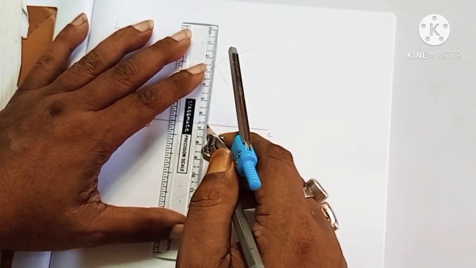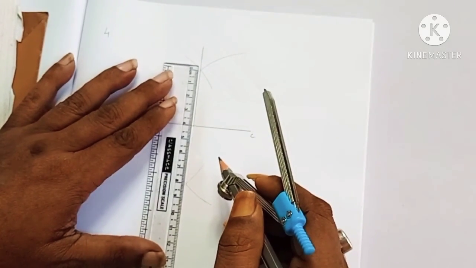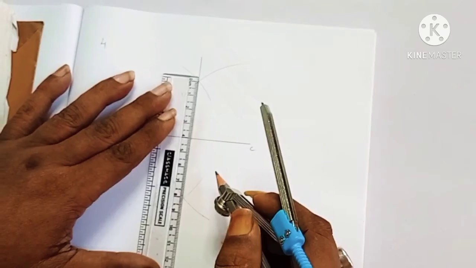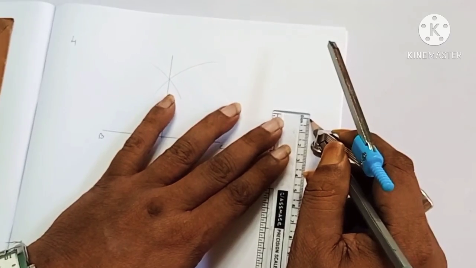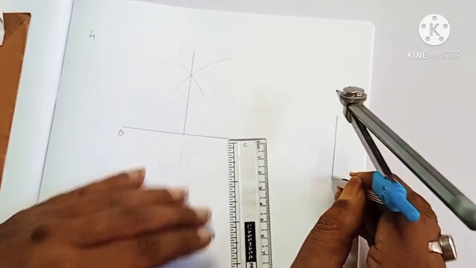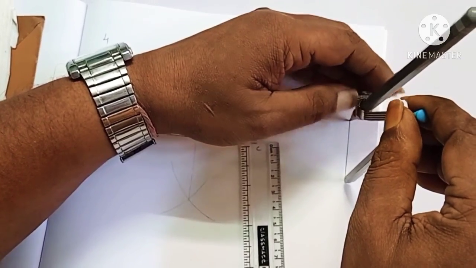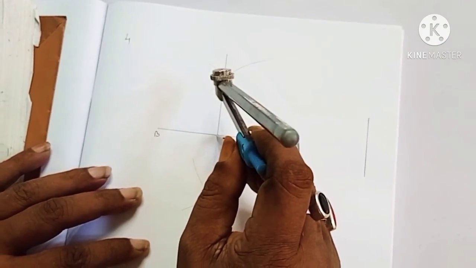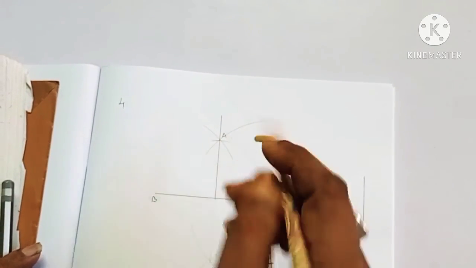This is your perpendicular bisector. And now the altitude is 4 centimeter. This point is your A. Now join this.